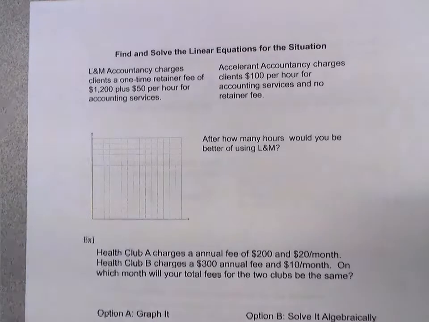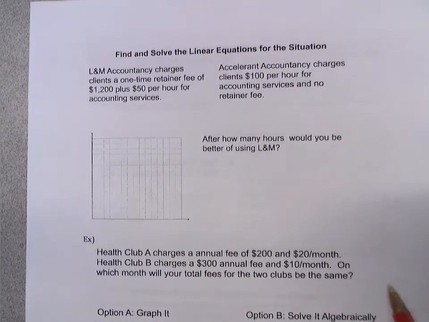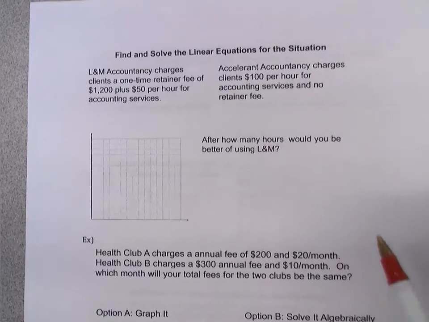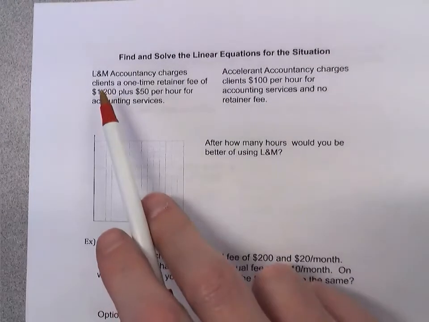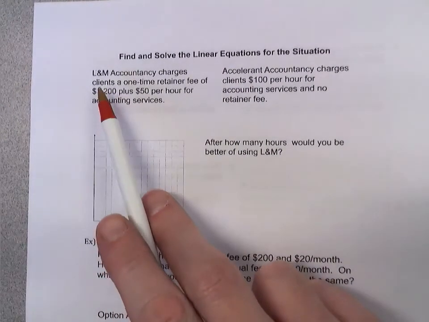Okay, welcome back. This is part 3 of lesson 3.4. So we want to continue modeling with linear equations for word problems.